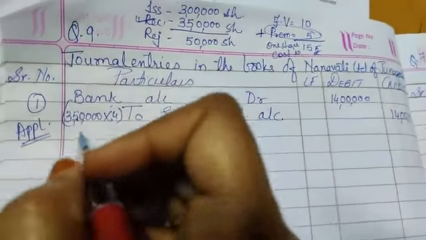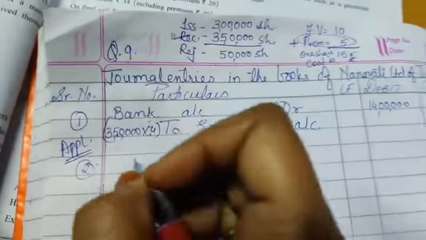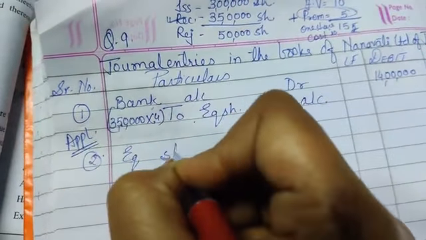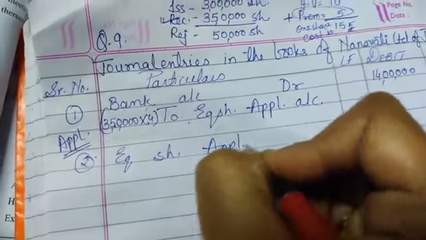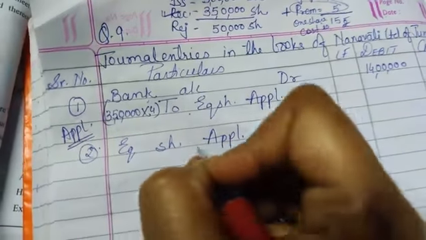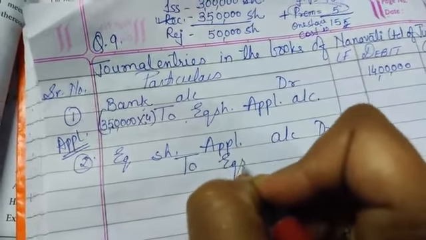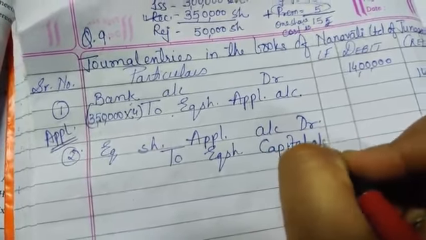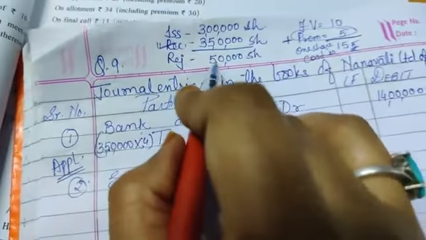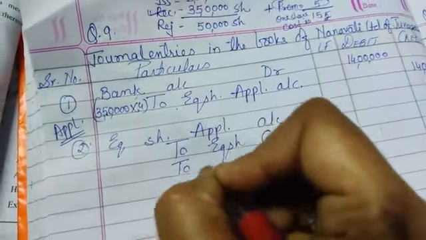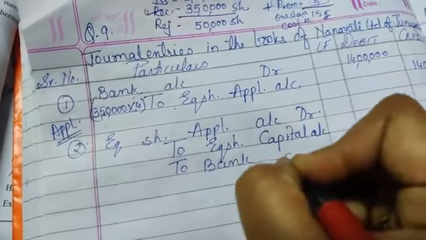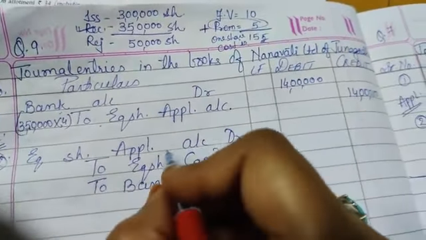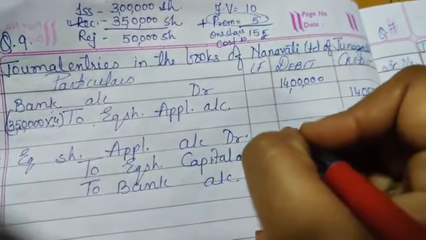Okay, now we will give the second entry. Here, this will now be debited: equity share application account debited to equity share capital account. Again, rejected is there. So here what you will write down? To bank account. Fine. So what you will do? Application to application, carry down the same amount, that is 14 lakh.